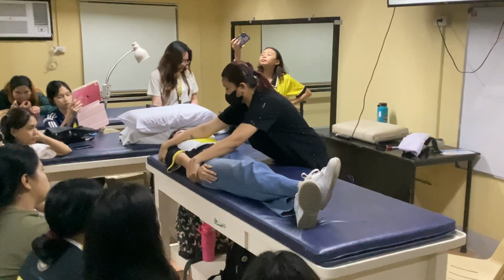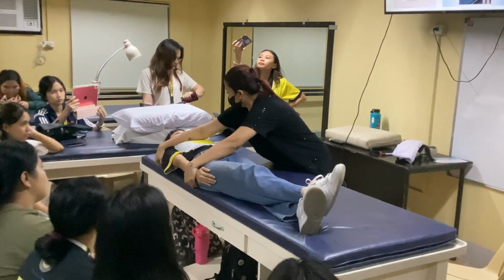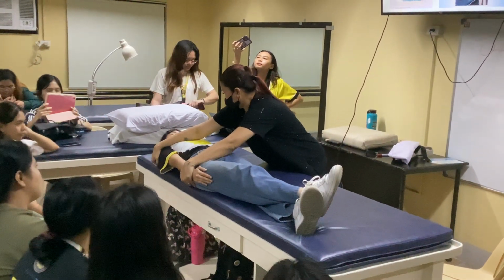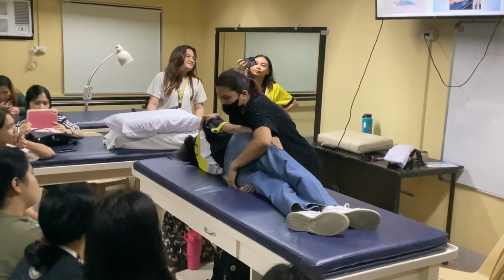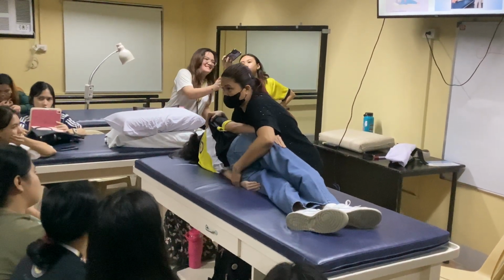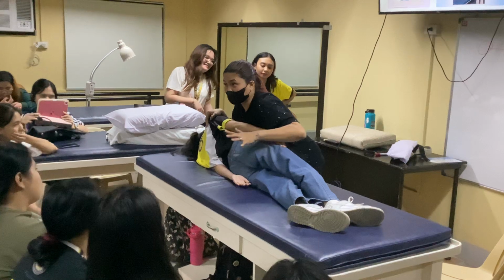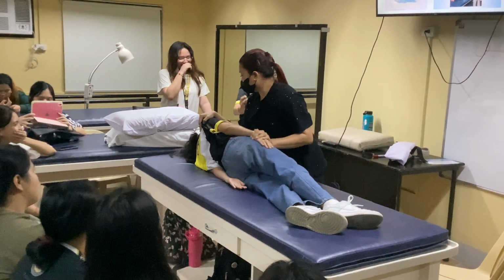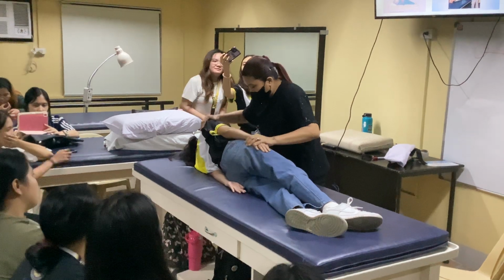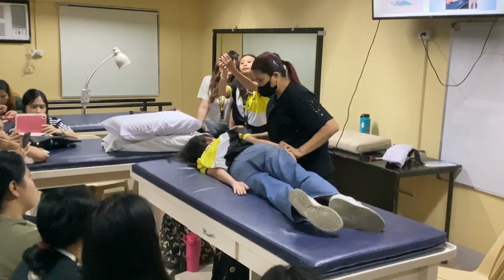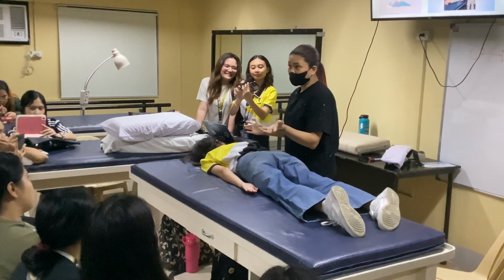Okay? On the count of three, we will move the patient towards your left side. Okay, 1, 2, 3. If you can, release. If the patient's head is turned toward you, have them rest in this position. If not, then you can continue. Now the patient is prone.